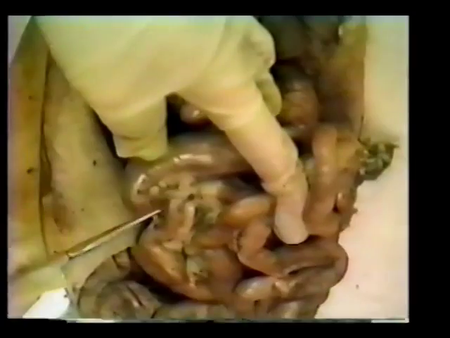Then it joins to this middle portion here, which is called the jejunum. And then the last section of the small intestines would be the ileum, this section right here, and it connects to the large intestines.